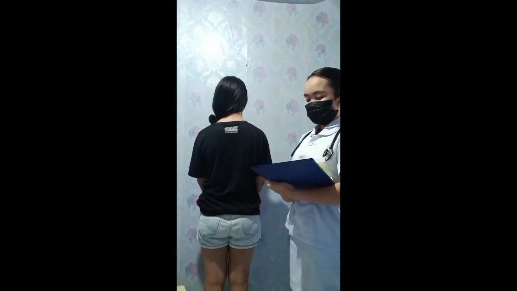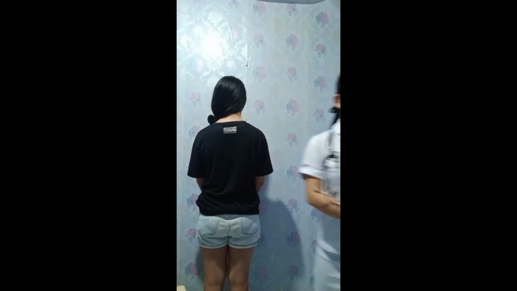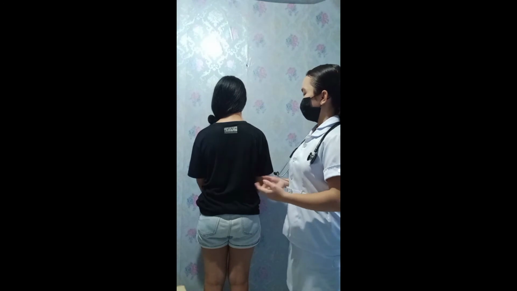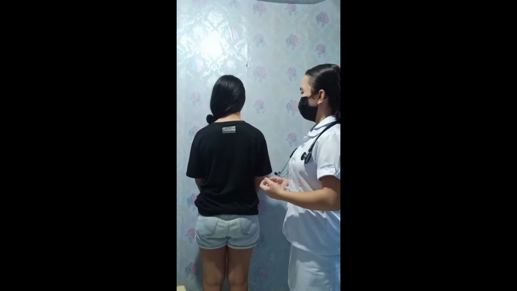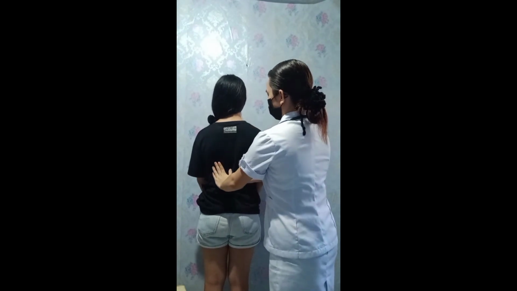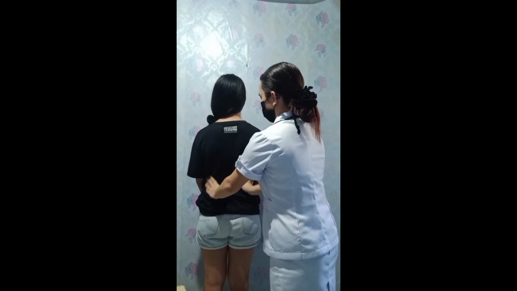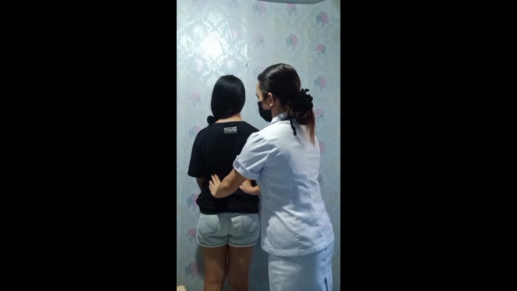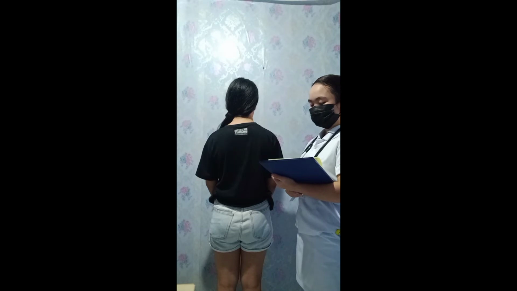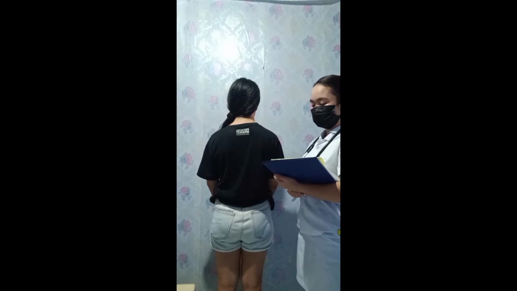Next, I'm going to palpate the chest for vocal fremitus. I'm going to use both of my hands. So, ma'am, can you say 1, 2, 3 or blue moon? Blue moon. 1, 2, 3. So, okay. Next, I'm going to percuss the thorax and then percuss the diaphragmatic excursion.